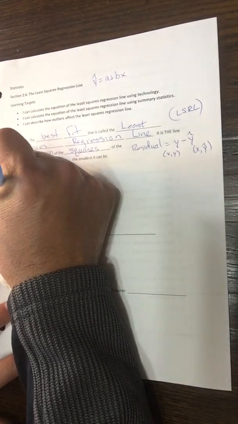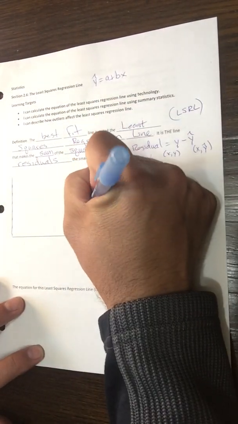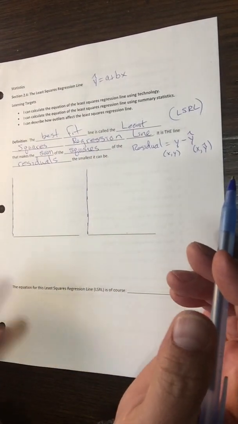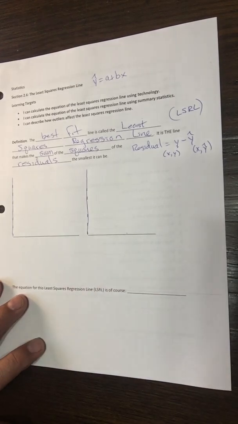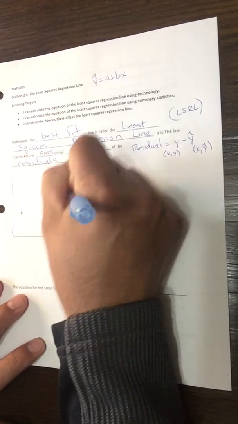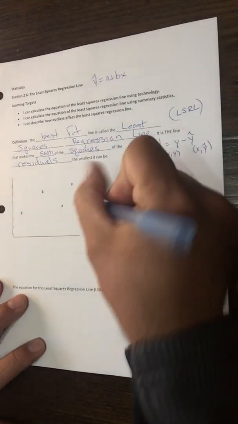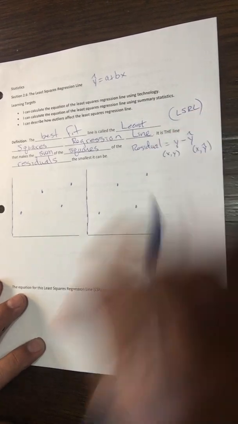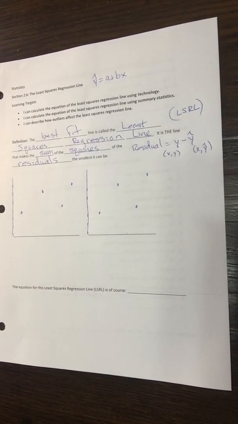All right, here's what we're going to do. I'm going to make two scatter plots and kind of explain what this sum of the squares of the residuals thing means. I want to have the exact same scatter plot. Okay, so there's those 4 points. And I'm going to come over here and try and make the exact same 4 points happen. So try that. Make just about the exact same scatter plot.